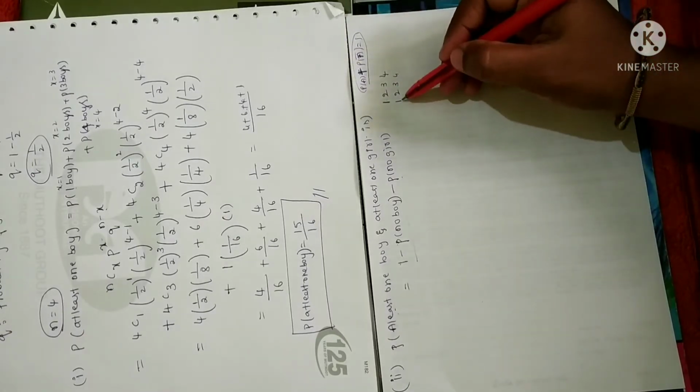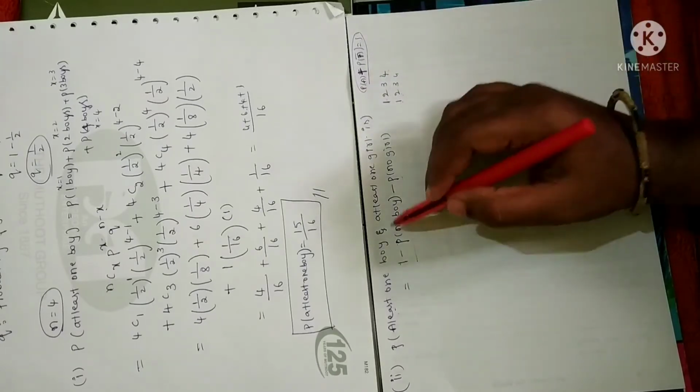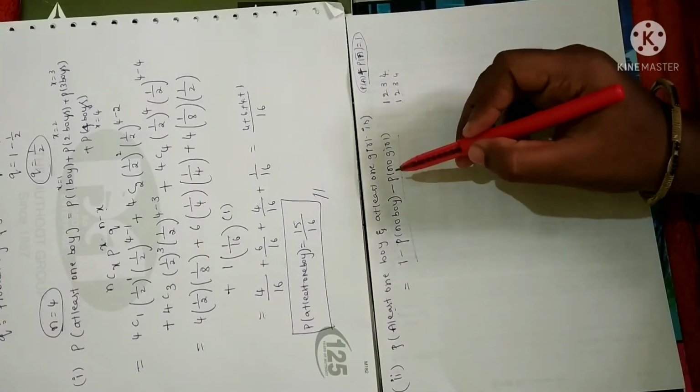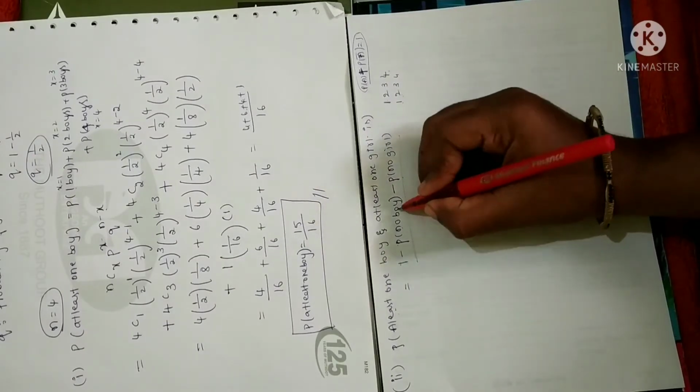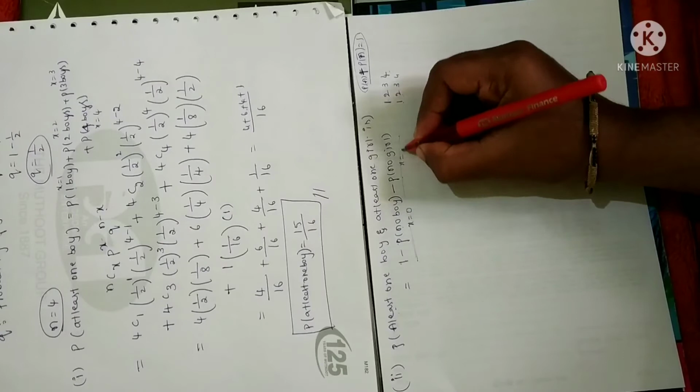And then you have to find at least 1 girl, 2 girl, 3 girl, 4 girl, and then add them in order to get the solution. Instead, we are using this formula. You need to remember this formula. Here, no boy in the sense we have to take x value 0. No girl in the sense again it is 0.